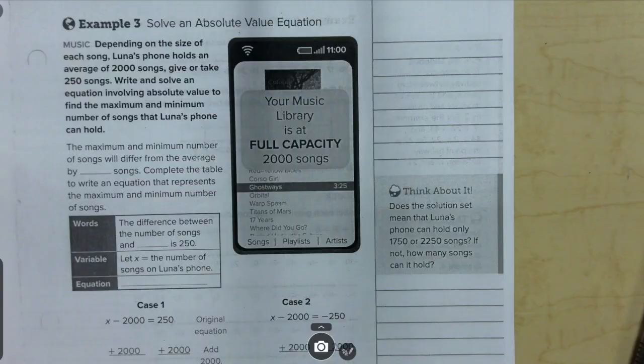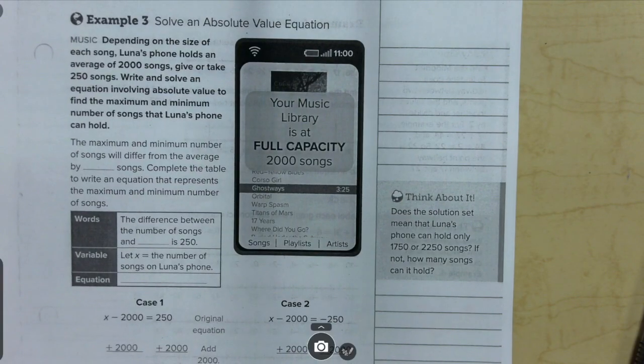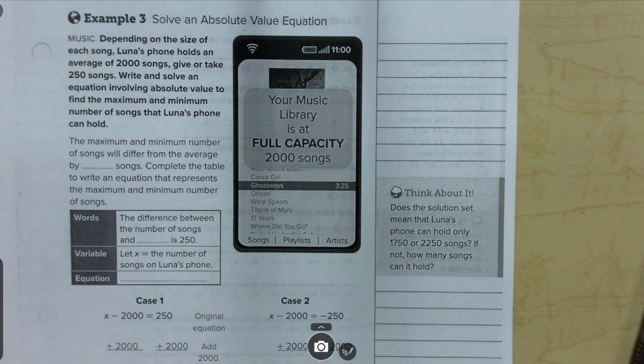Example 3. Depending on the size of each song, Luna's phone holds an average of 2,000 songs, give or take 250 songs. Write and solve an equation involving absolute value to find the maximum and minimum number of songs that Luna's phone can hold. The maximum and minimum numbers of songs will differ from the average by blank songs.